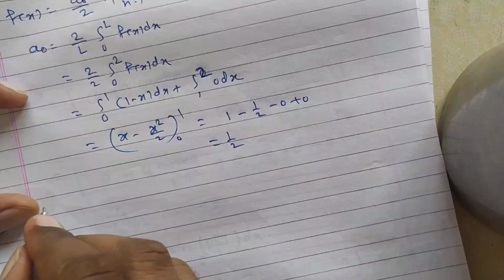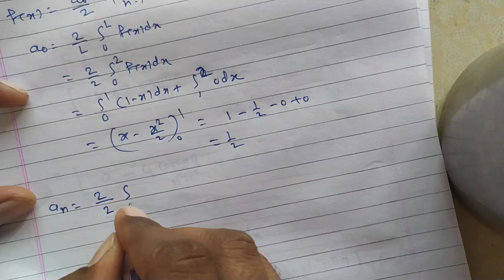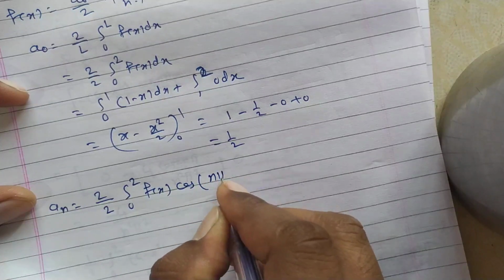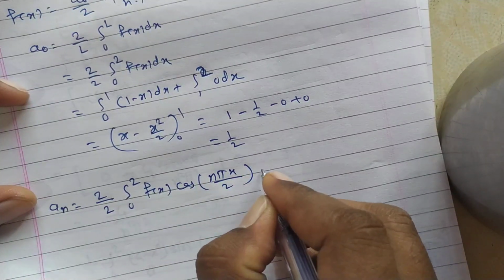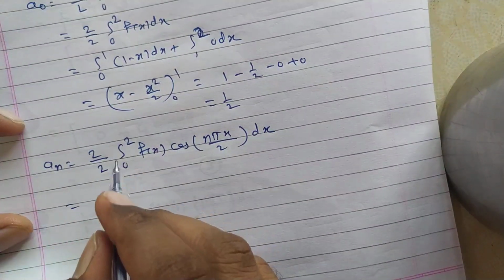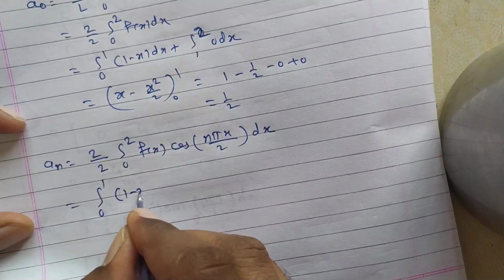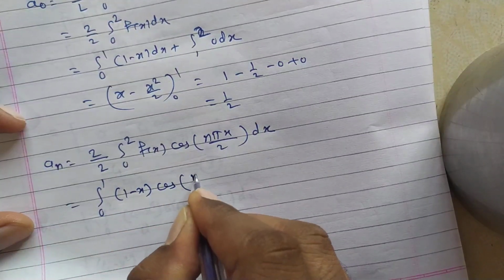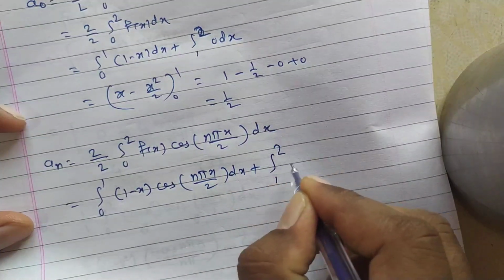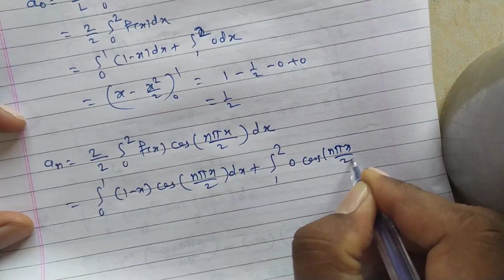Similarly, we have to find an here. An is equal to, formula is again 2 by L. So L is 2 here, into integration of 0 to 2 f of x cos of n pi x by L, n pi x by 2 into dx. Okay, so again 2 to get cancelled. So 0 to 2 we have to split in two parts, 0 to 1 and 1 to 2. So integration of 0 to 1, in 0 to 1 f of x given is 1 minus x into cos of n pi x by 2 dx, and plus 1 to 2, in 1 to 2 f of x given is 0 into cos of n pi x by 2 into dx.